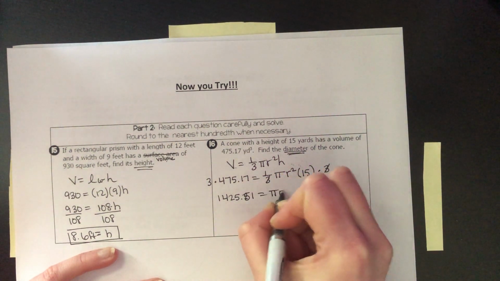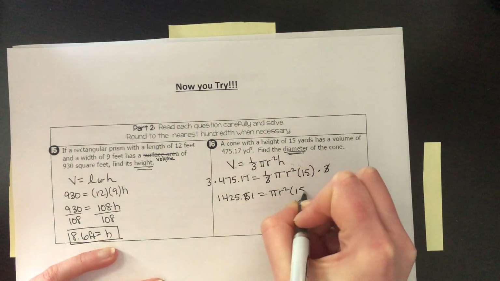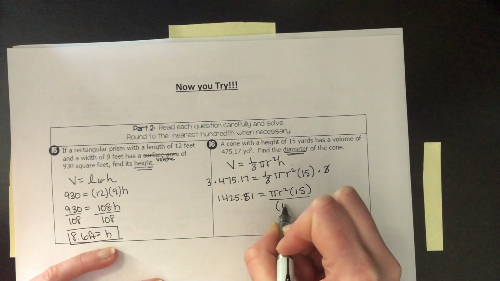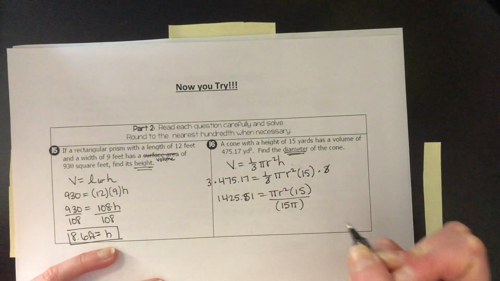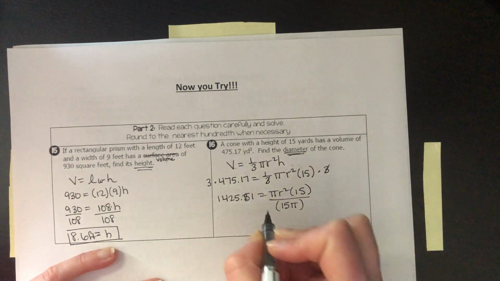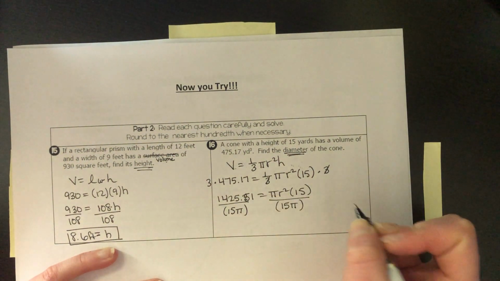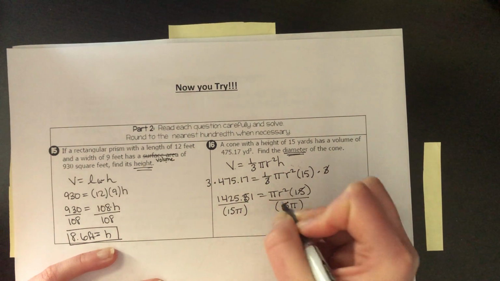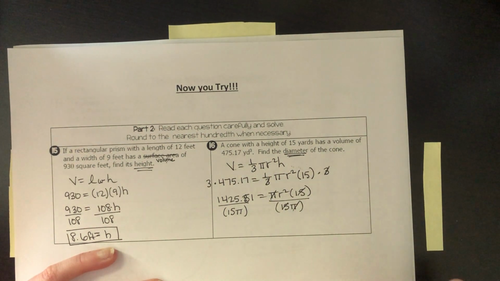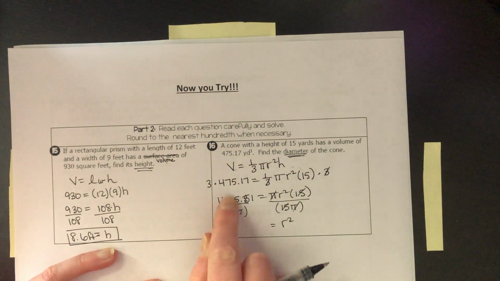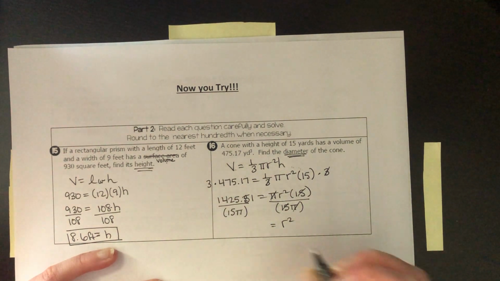And we have pi r squared times 15. So I personally like to divide and have one less step. So I'm going to divide by 15 pi on both sides. But make sure you put parentheses. So that way, what I'm left with is r squared. So when I divide these, I get 30.25.